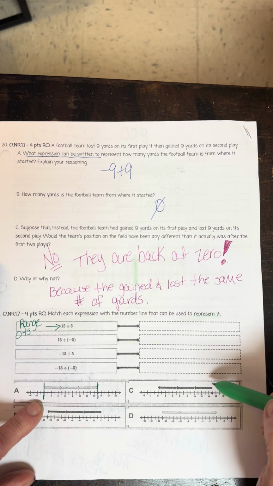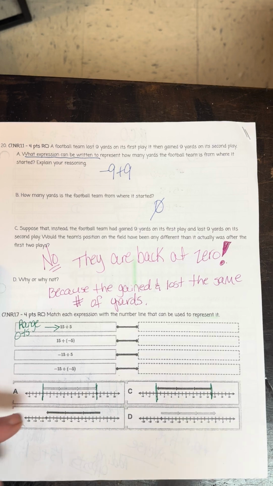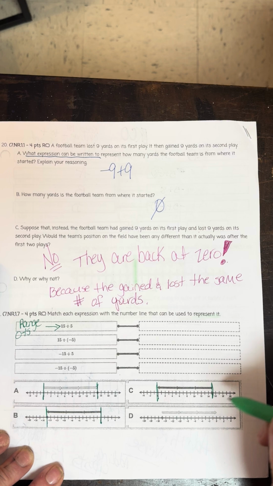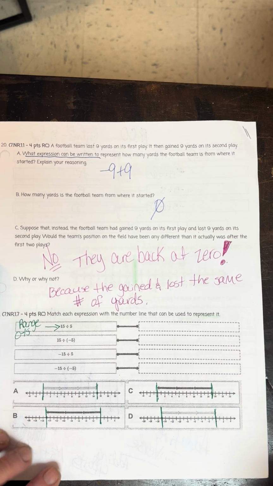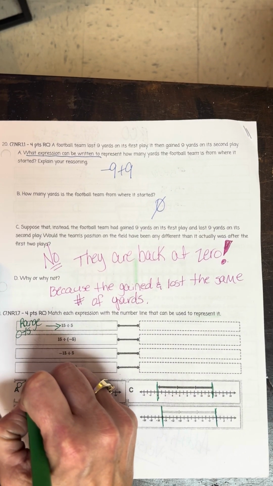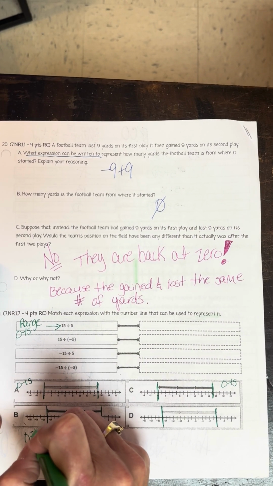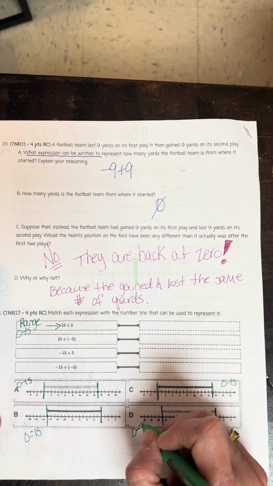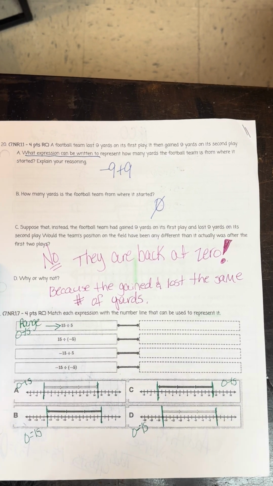That's positive 15 and 0. This is 0 and negative 15. And this is negative 15 and 0. So the range on this one is 0 to positive 15. On this one, it's 0 to 15. On this one, it's 0 to negative 15. And on this one, it's 0 to negative 15. So these two can't be this one. For number 1, right here, we're looking at A or C.